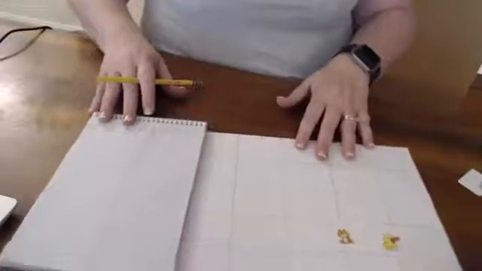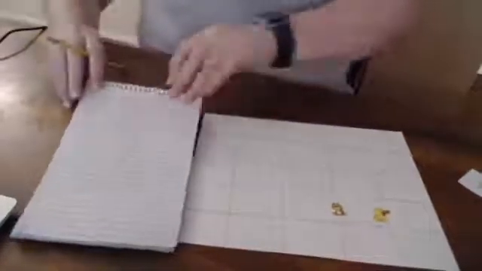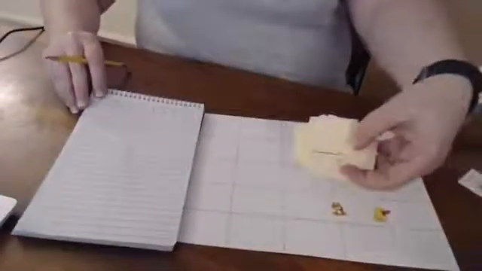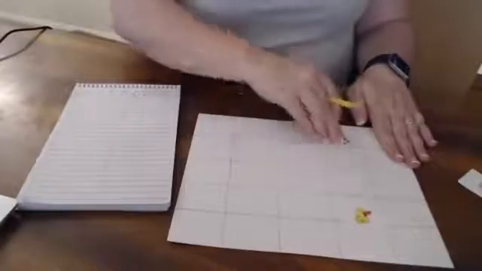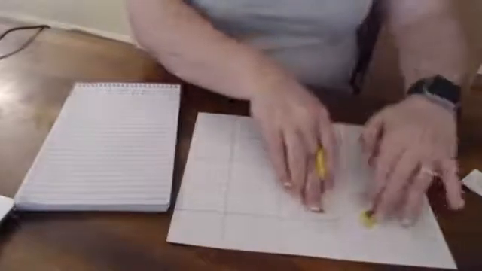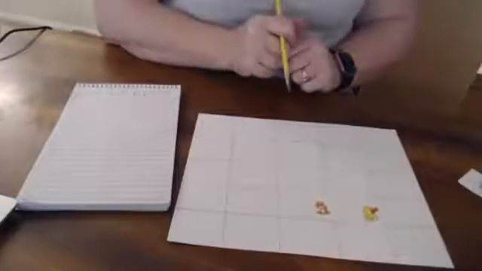So when you are writing, if you have Post-it notes, you could use the arrows, or you could just use that code. F is for forward, R is for right, L is for left, and B is for back. So that you could write out your code so that you would know which way you were heading. Forward, forward, forward, turn right, forward, forward, forward, and you made it to duck.